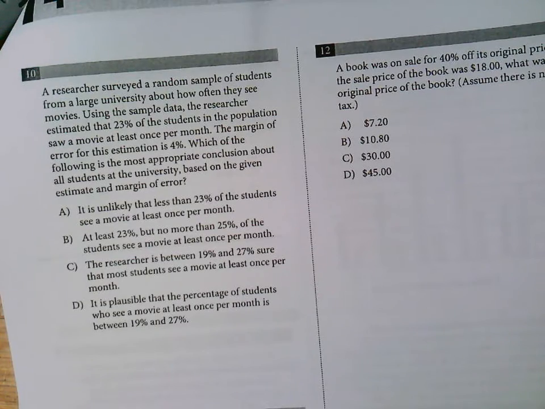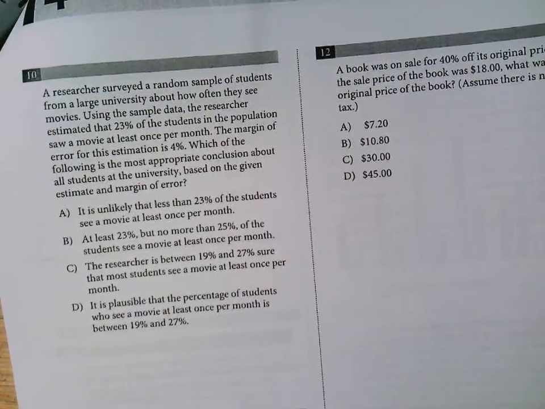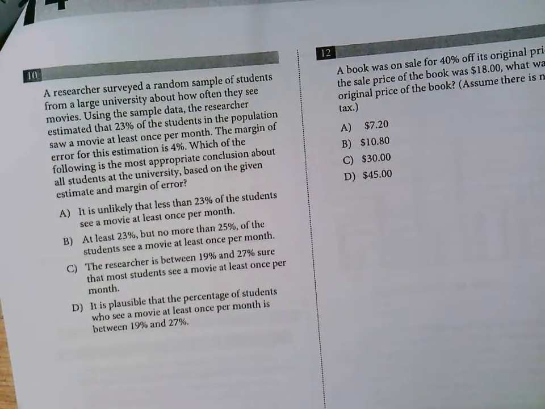It is unlikely that less than 23% of the students see a movie at least once per month, but no more than 25% of the students see a movie. The researcher is between 19% and 27% sure.